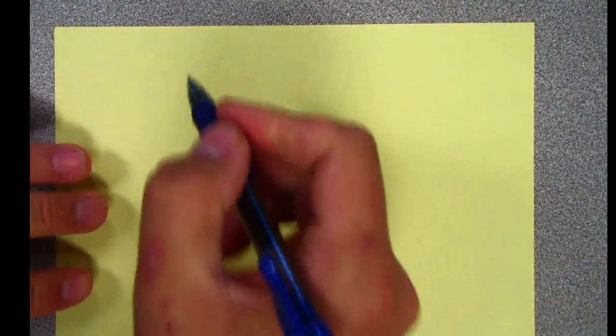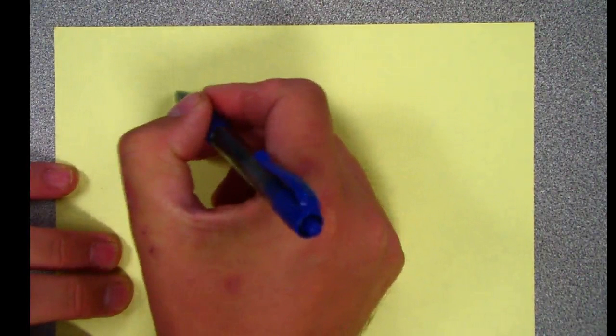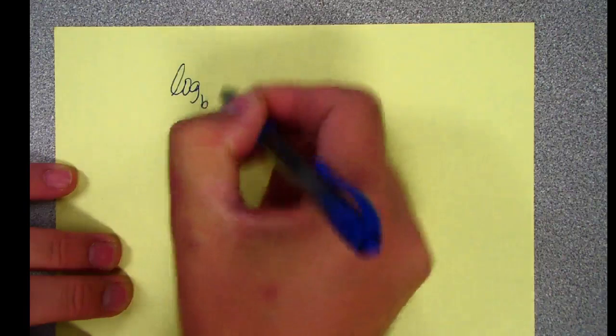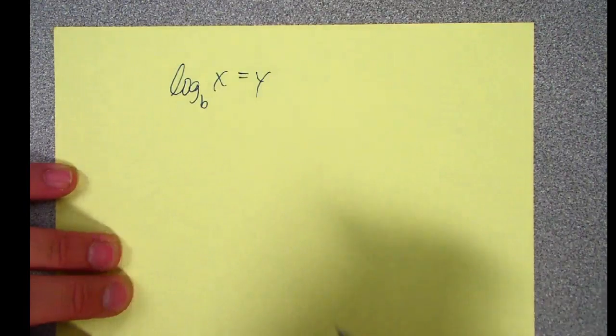So first thing you got to be able to do is rewrite logs and understand how they go back and forth between an equation that's just powers. Logs are just powers. So let's say I had log base b of x equals y.